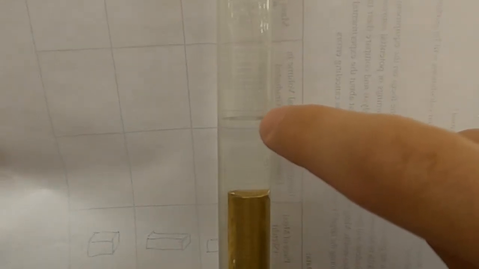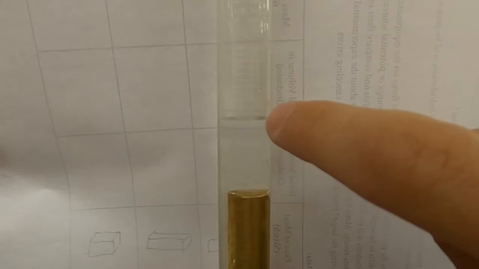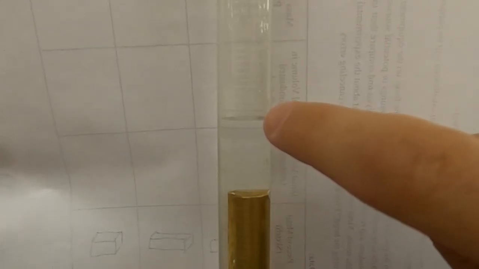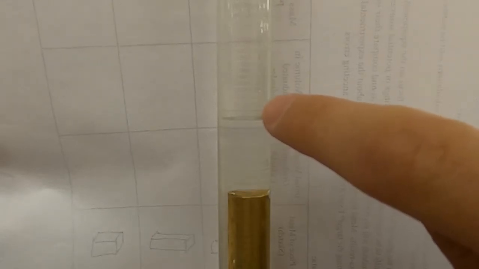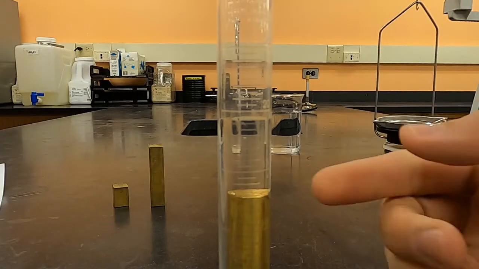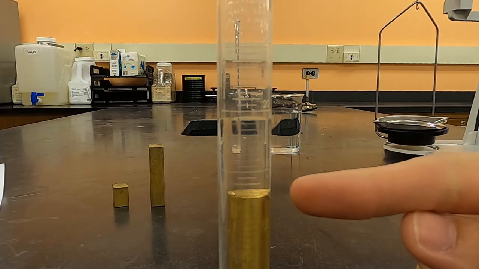So here this is 20, this would be 19.5, and this line would be 19. Our known digits are the 1 and the 9 for 19 milliliters, and our estimated digit is going to be somewhere between 0 and 5 in the tenths place. I'm going to go with 19.2 milliliters.